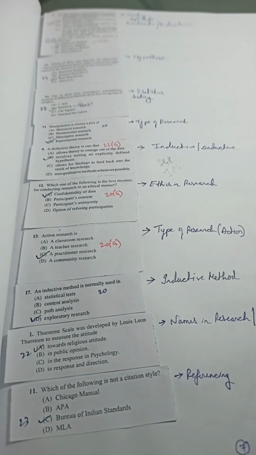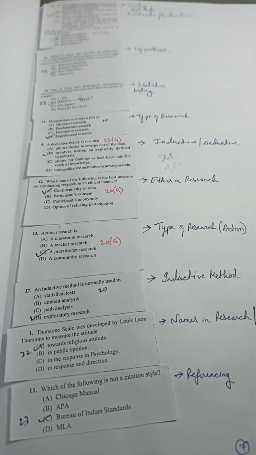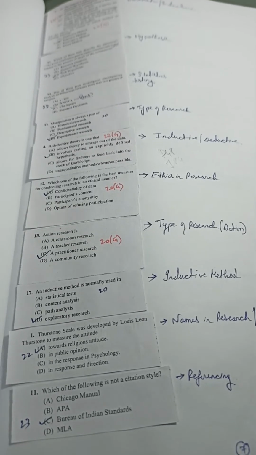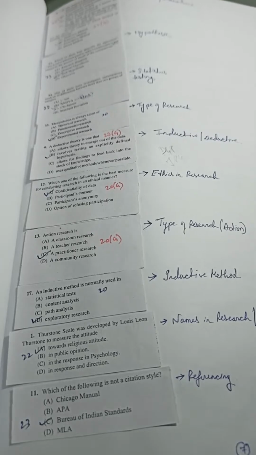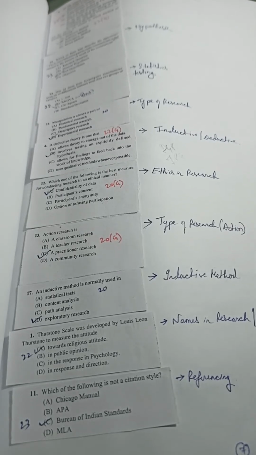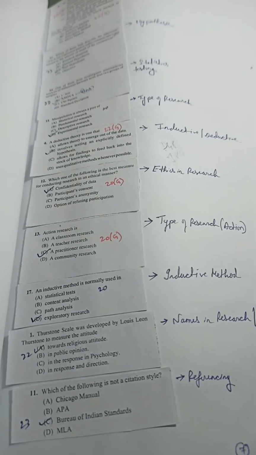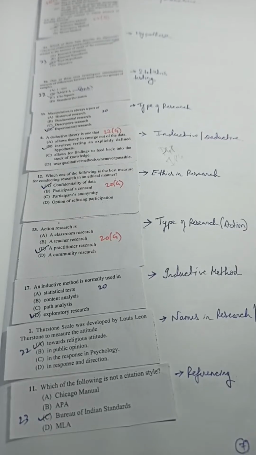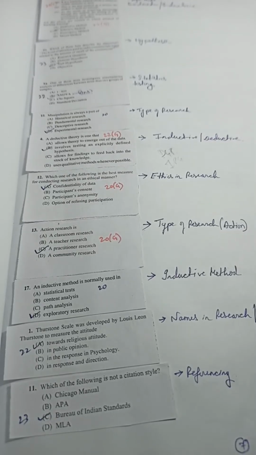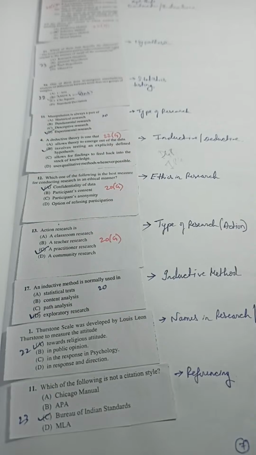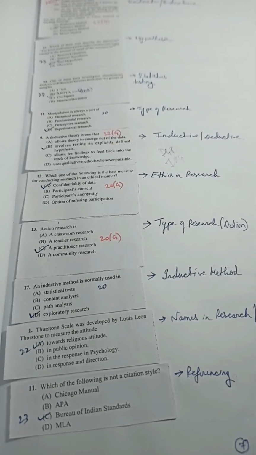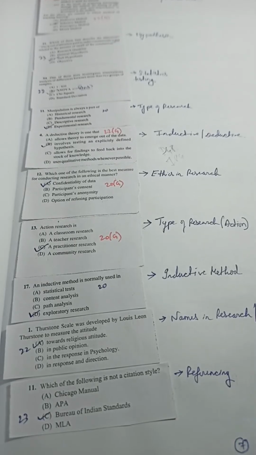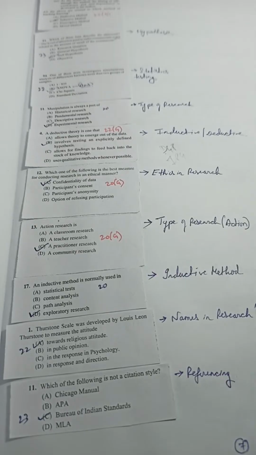So the second last question of today's rapid PYQ series is that the Thurstone scale was developed by Louis Leon Thurstone to measure religious attitude. Next we have referencing style, a question directly asked from referencing style. Which of the following is not a citation style? Have you ever heard about the Bureau of Indian Standards as far as citation is concerned? No, so this will be the answer.